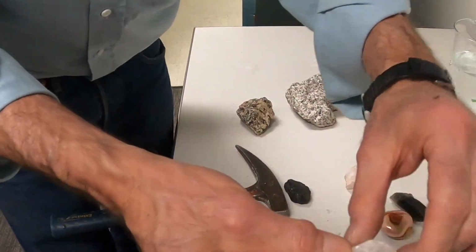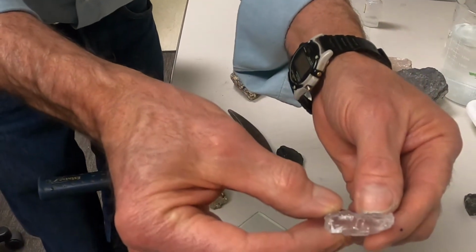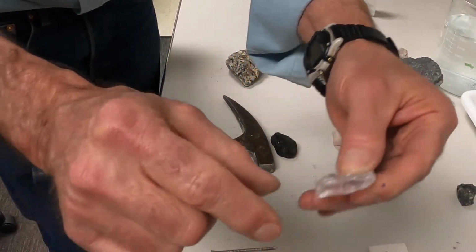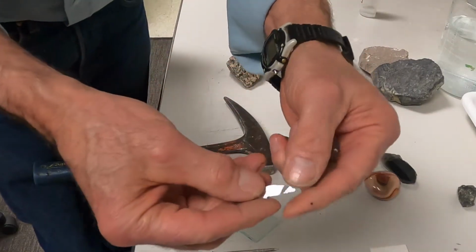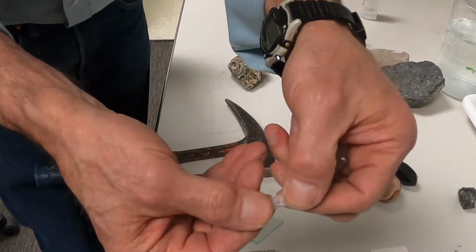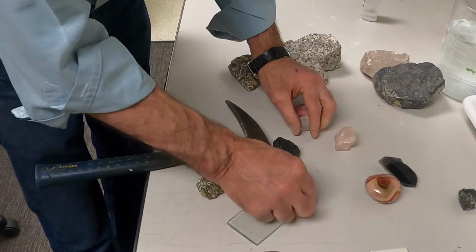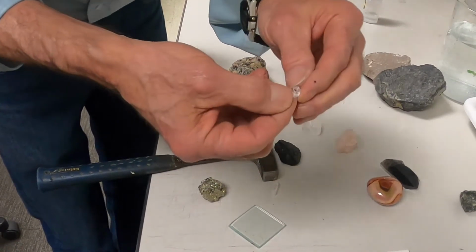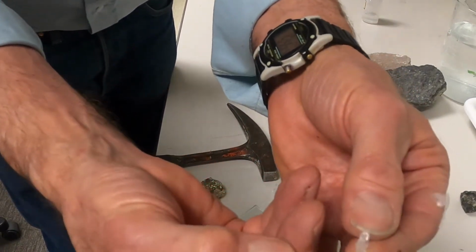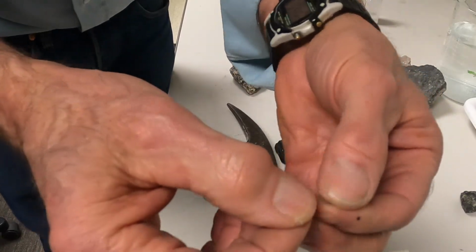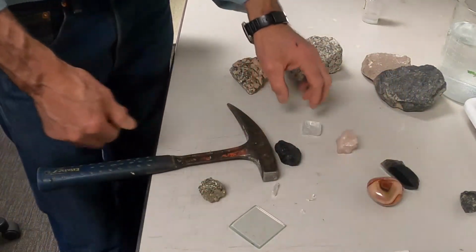And look, even though it came out kind of like a stair step here, you can see that flat plane reproduced. And here we've got more flat planes. Here we've got little bitty cubes. And again, all 3 of those cleavage planes reproduced.